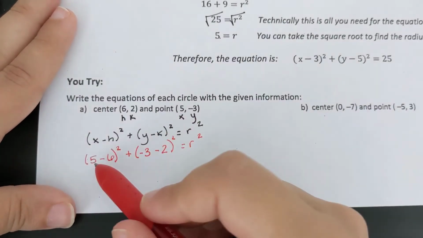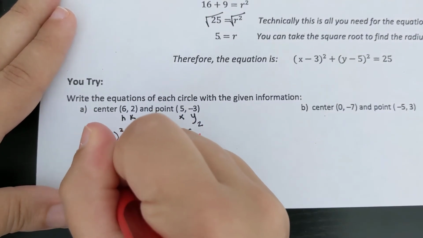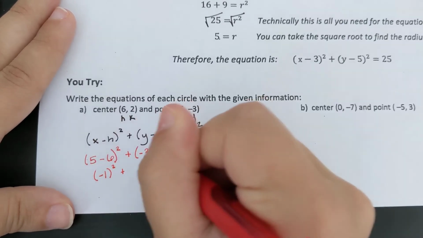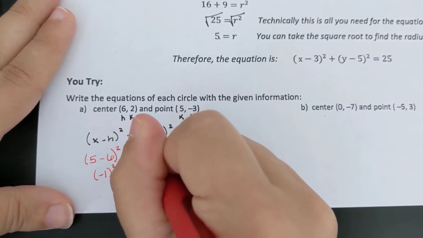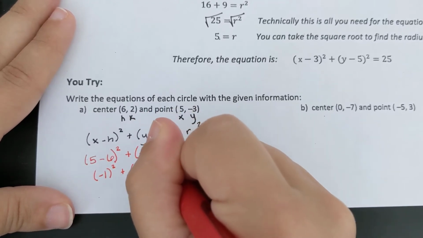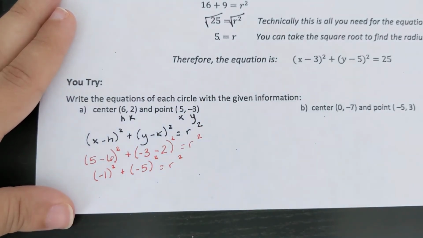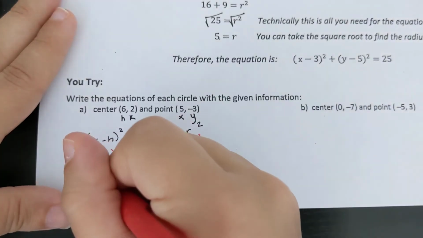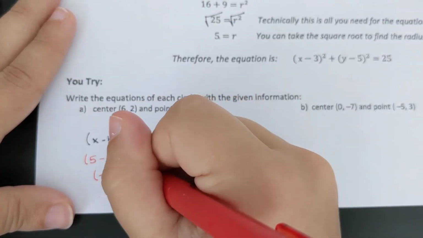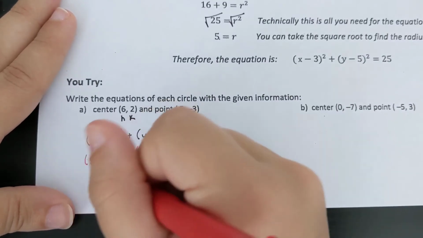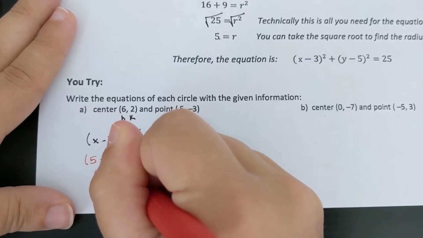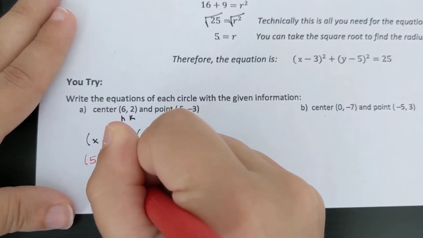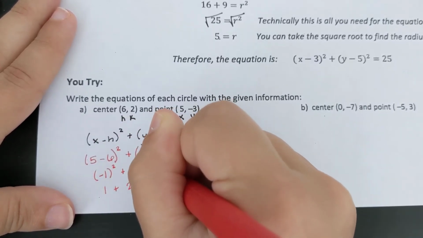So now order of operations. 5 minus 6 is negative 1. Negative 3 minus 2 is negative 5. Evaluate. Negative 1 squared is 1. Negative 5 squared is 25. Equals r squared.